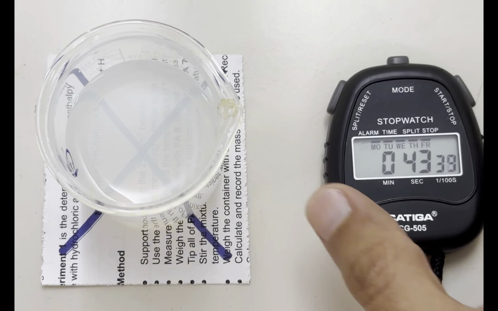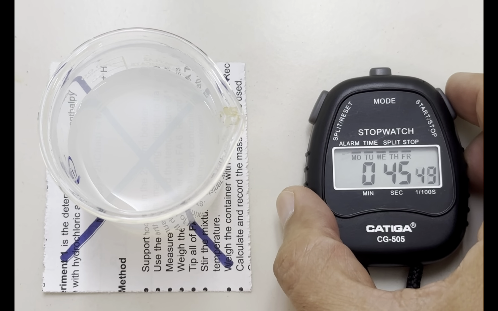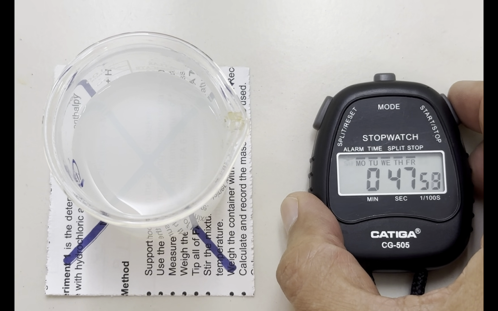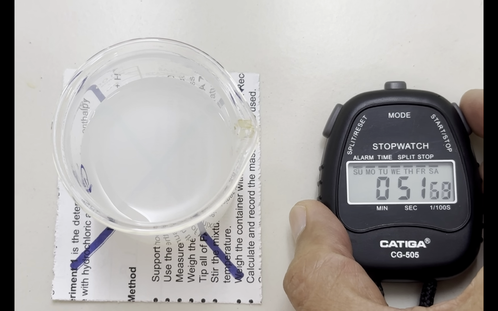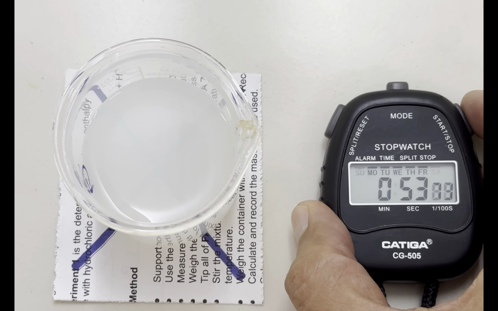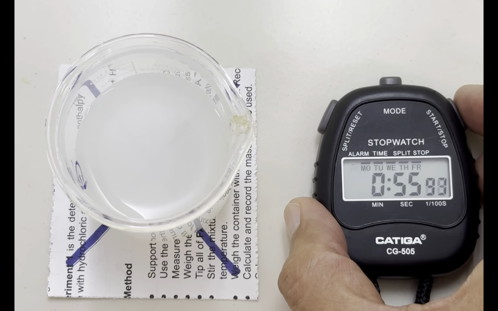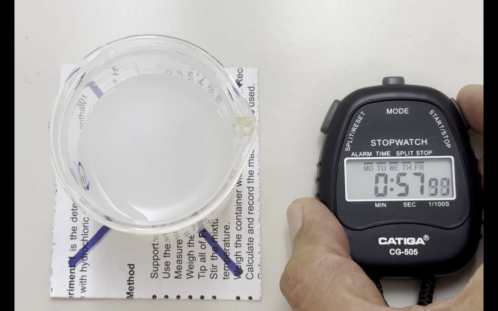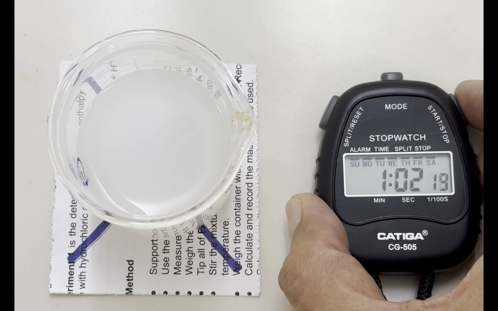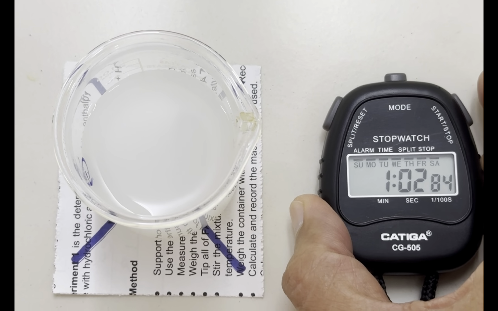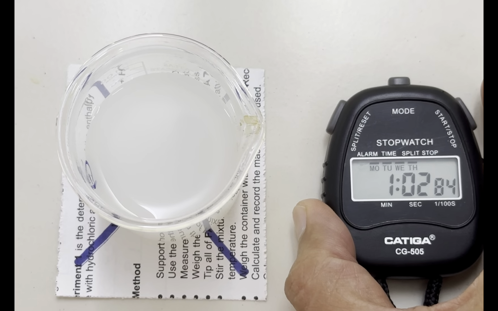Now it's getting invisible slowly. Still, the mark is seen. And that's it. The mark is completely gone.